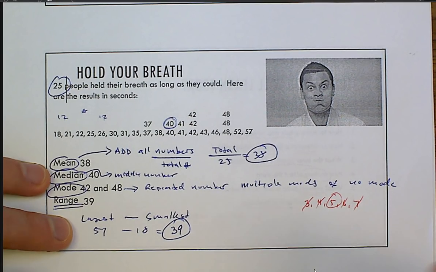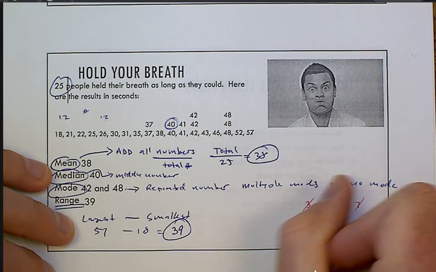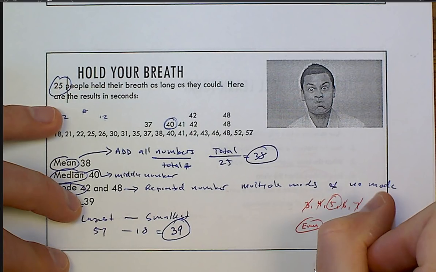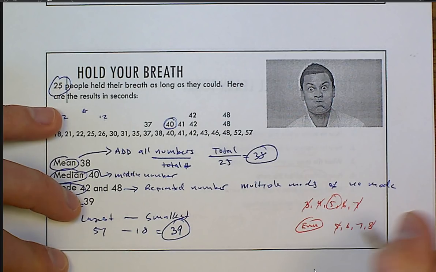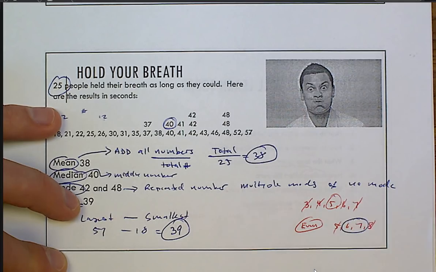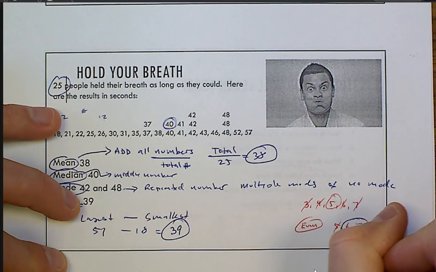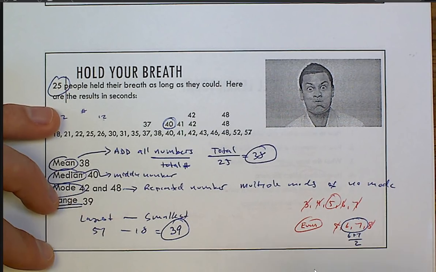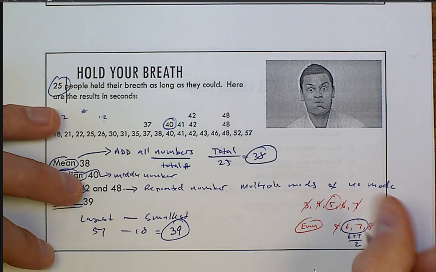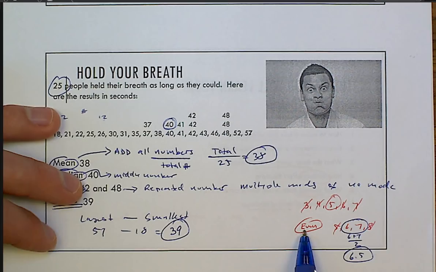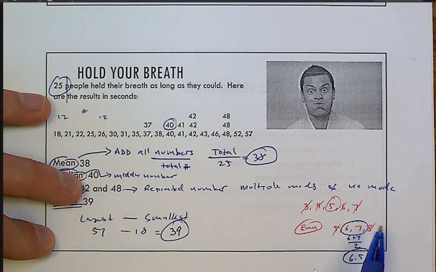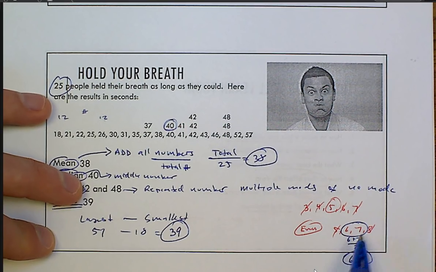Well, what happens if you have an even? So let's say we had 5, 6, 7, and 8. Well, when we start chopping, we can't just chop off all the numbers. When you get down to the final 2 in the middle, you take those 2 numbers and you would add them together and then divide by 2. So you take the mean to find the median here. So you get 13 over 2, which would be 6.5. So when you have an even amount of data points, you chop, and then the 2 in the middle you add and divide by 2. So I wanted to make that point about median.